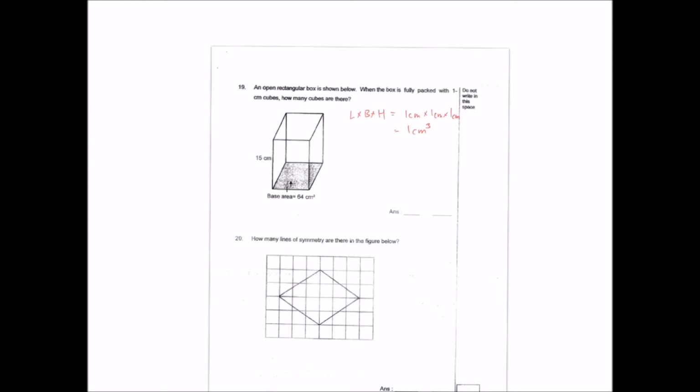So we take the base area, length times breadth, which is the base area. Therefore what we need is 64 cm square, the base area, multiplied by 15 cm. You can do your working. 64 times 15. 4 times 5 is 20, 6 times 5 is 30, that's 320.